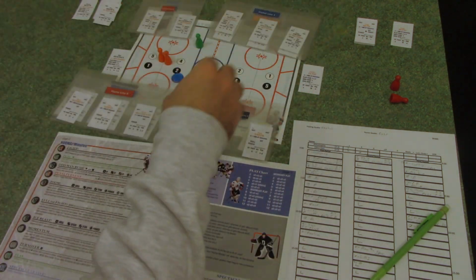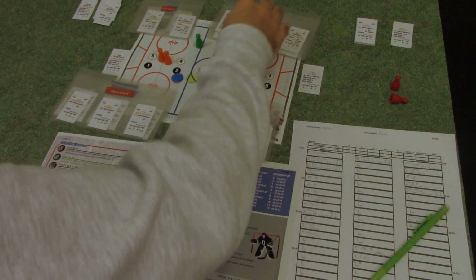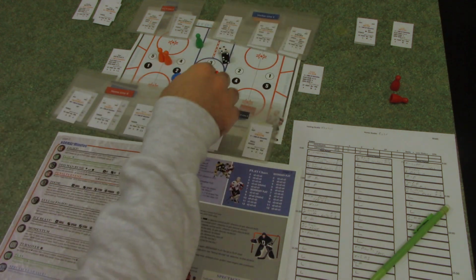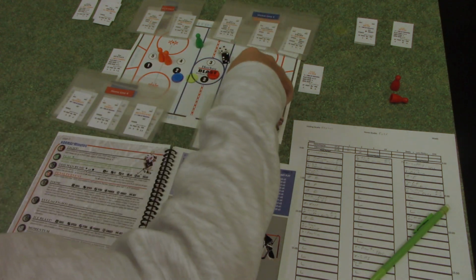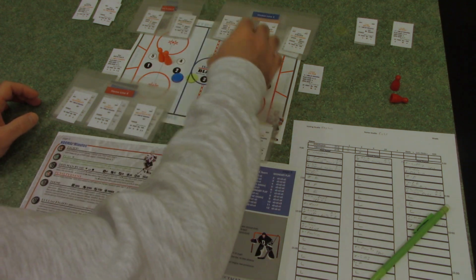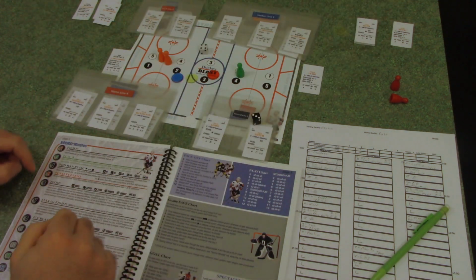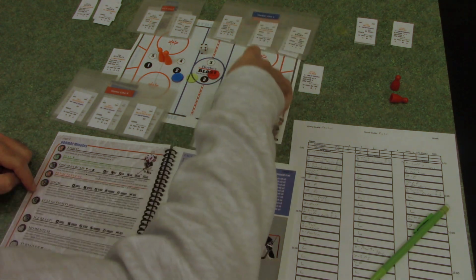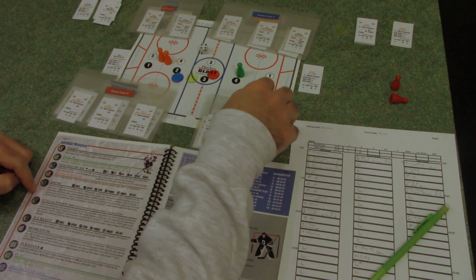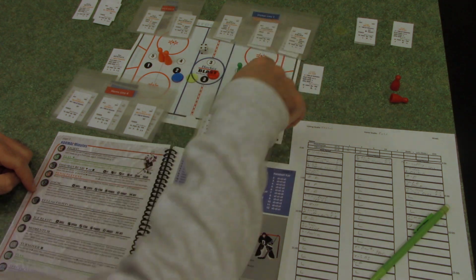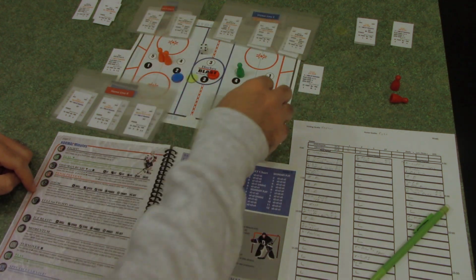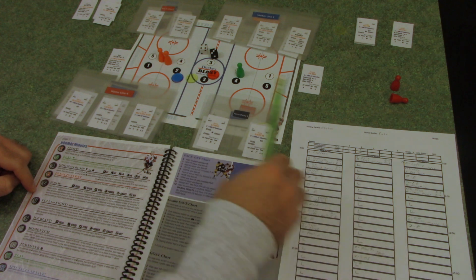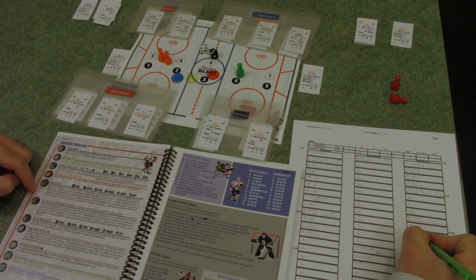Roll on the play chart. We get a 6, so we're going to zoom. We're going to zoom between Tocchet and Lowe. And we're looking for star power. So neither player has a star. Neither team has momentum, so it's going to go to the home team. So it'll be a no shot for Philly.